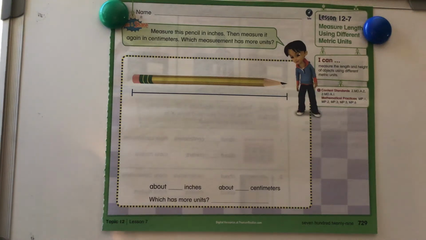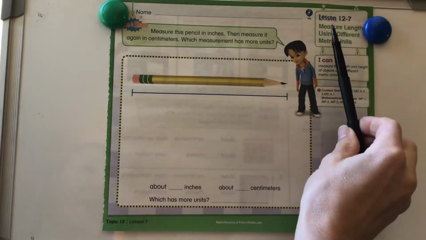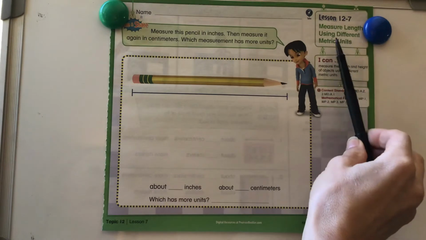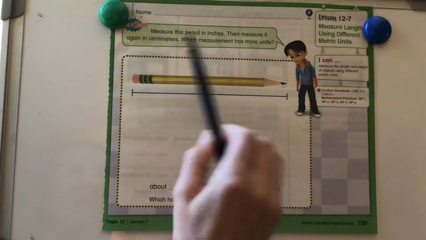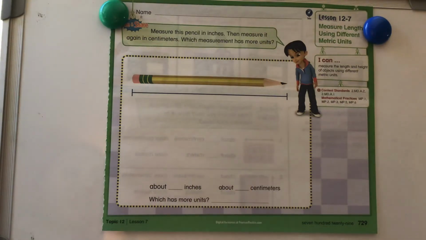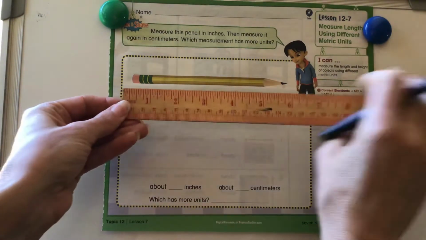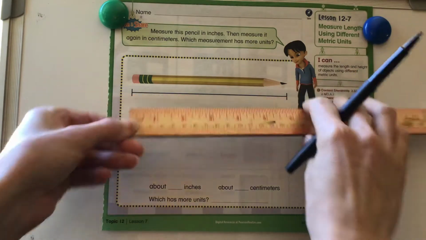Right, this is second grade math lesson 12-7, measuring length using different metric units. Measure this pencil in inches, then measure it again in centimeters. Which measurement has more units? So I'm going to do inches first. It's about 6 inches.